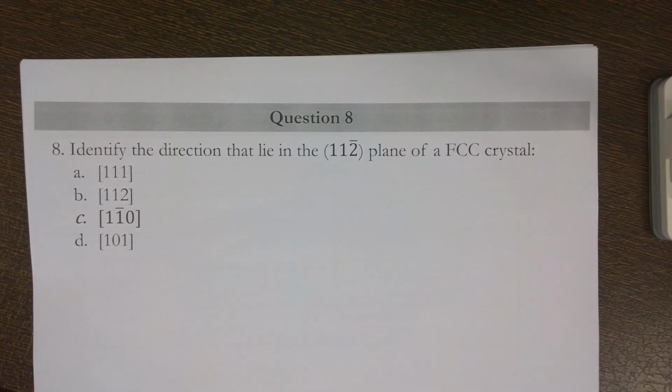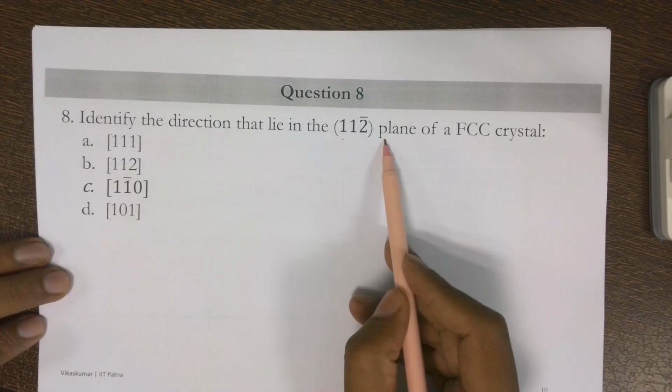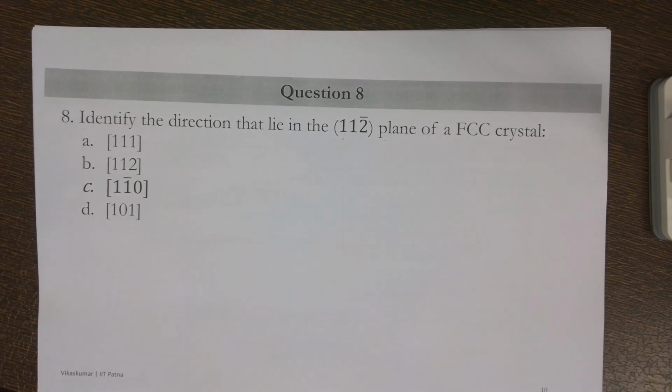If not, let's go to the next question, question number 8. Identify the direction that lies in this particular plane of FCC crystal. See, I'm trying to cover all the questions. I'm trying to cover, to a certain extent, the questions covering from week 1 to week 12.